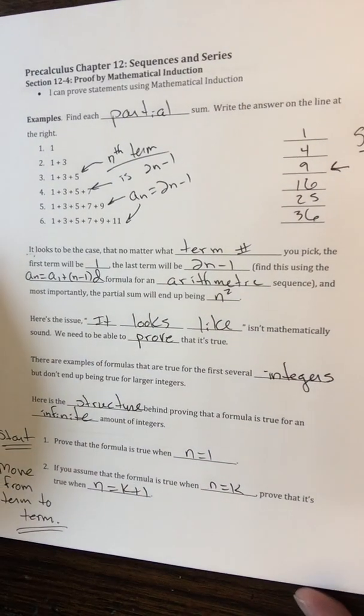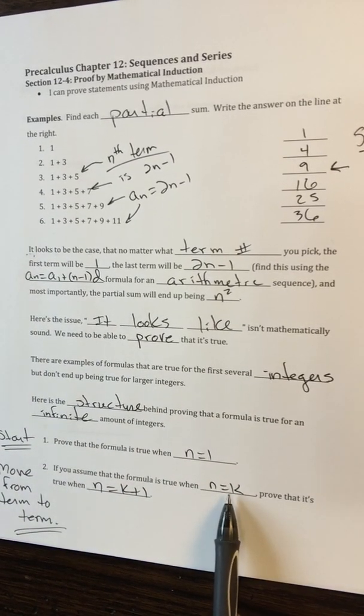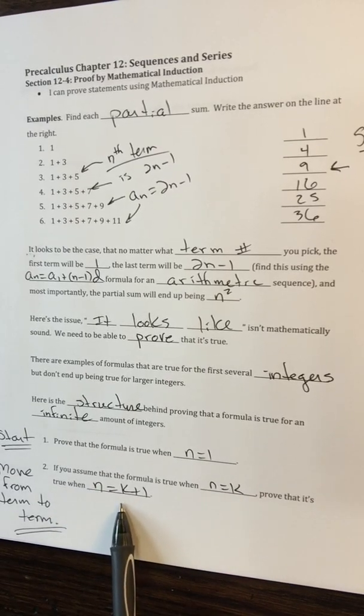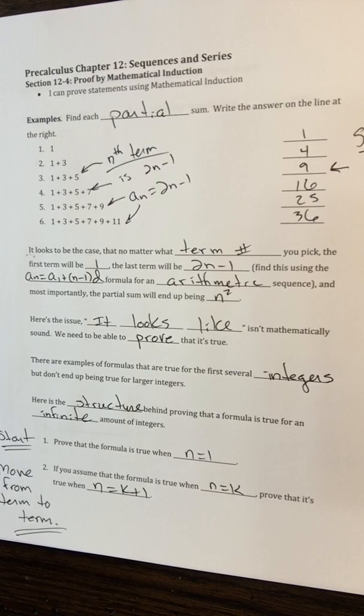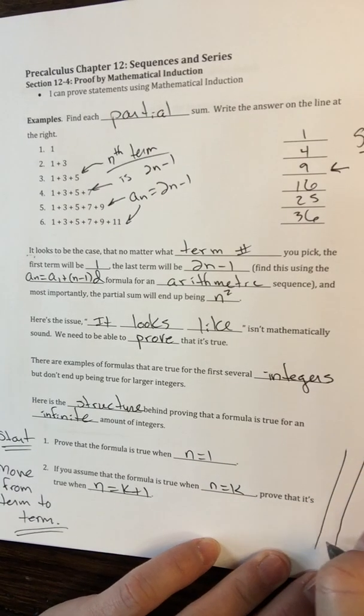Now I know that's weird for you. So if I find out or assume the formula is true for like the 15th term, I want to be able to prove that it's true when I get to the 16th term. So here's the theory and the logic. Ready? My professors in college, when they taught me this, is how they put it. It's like climbing a ladder.